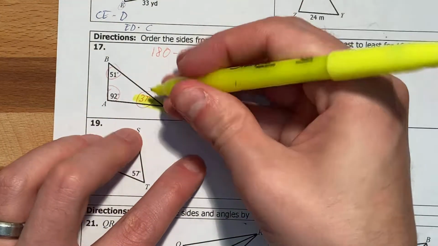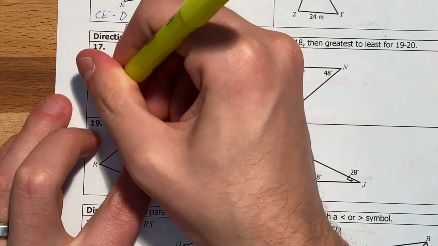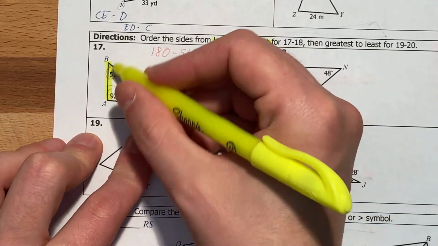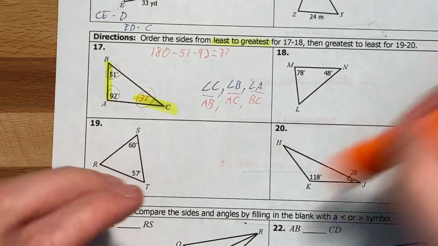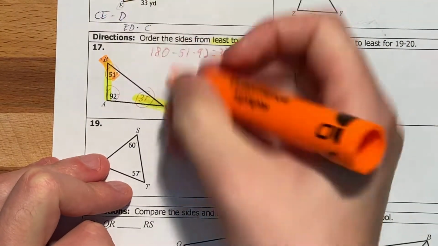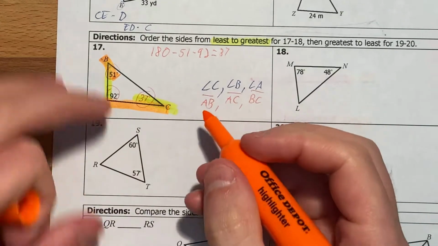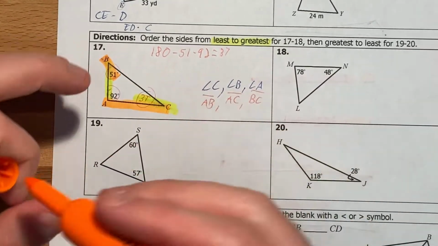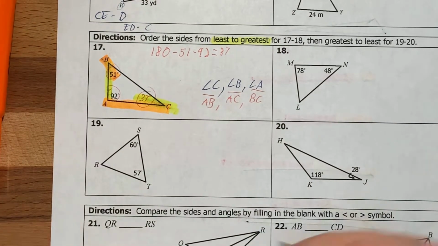You could, of course, just do the whole, I'm going to go across. So if I have 37 here, then the opposite's going to be AB. If I have B is 51, then its opposite is AC, right? So AC is opposite of B. So you can do it visually still, which is probably how I'll do the next one.